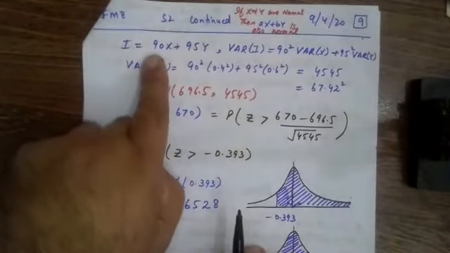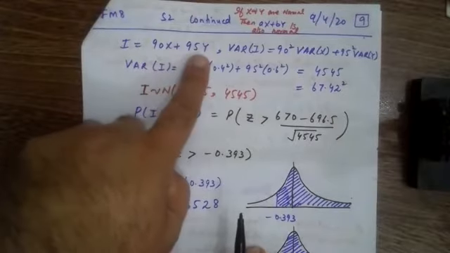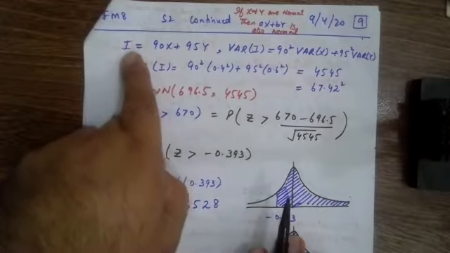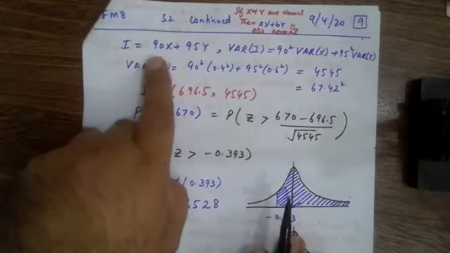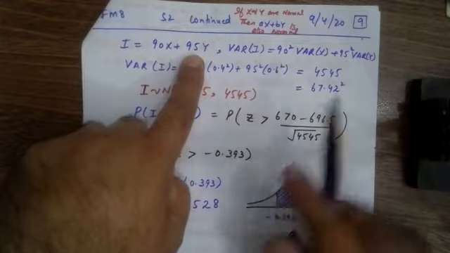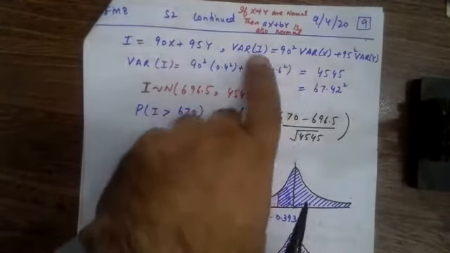Now income is equal to 90X plus 95Y. The variance of income, the scatter found in the income, is equal to 90 square times the variance of X, plus 95 square times the variance of Y. If you can't understand this, just go back and recall it.